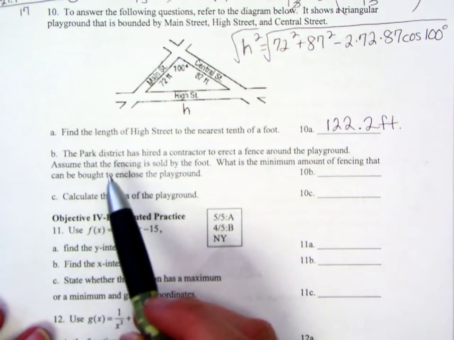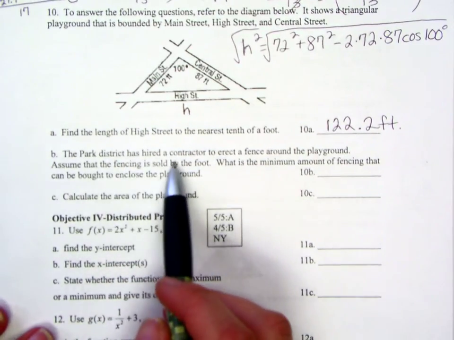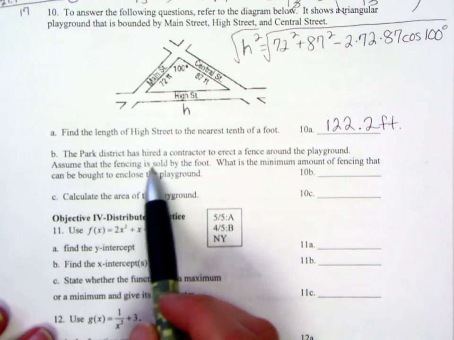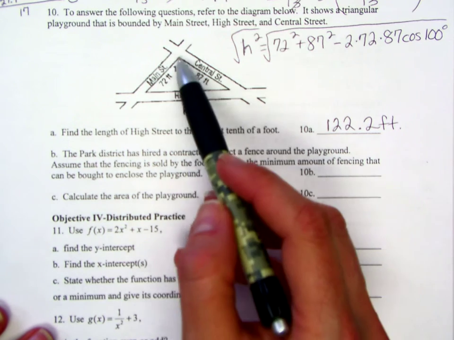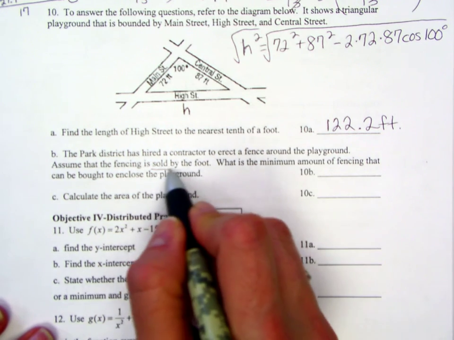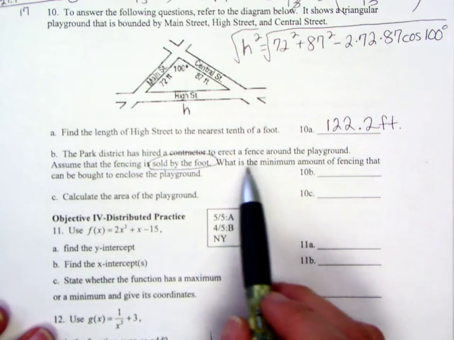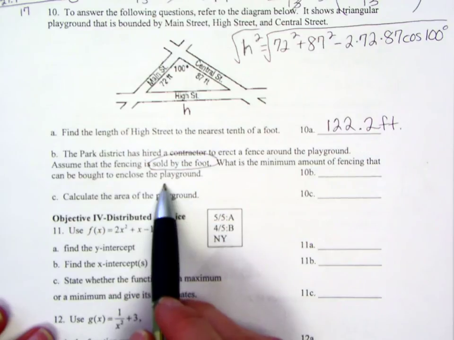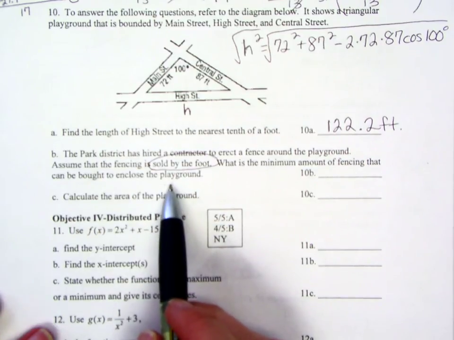Okay. B says a park district has hired a contractor to erect a fence around the playground. Assume that fencing is sold by the foot. All right, so we're going to fence in this playground. Again, fencing is sold by the foot. That's important. Okay. What is the minimum amount of fencing that can be bought to enclose the playground? Okay. We can't have our little children running into the street. Okay, that would be a bad, bad thing.